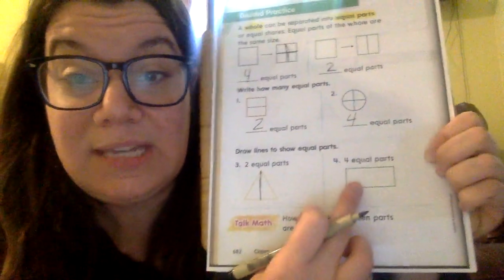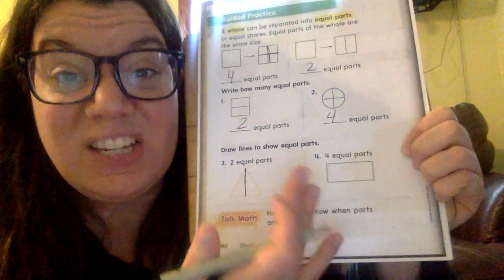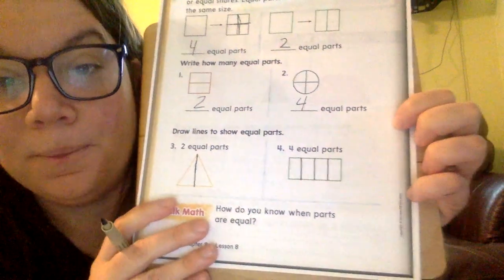Over here, we need to take our rectangle and make it into 4 equal parts. Ooh, let's see. Maybe you can draw on your piece of paper and see if you can do it. Draw a rectangle and then cut it into 4 equal parts. I'll wait a minute and I'll do it on my paper here. There we go.